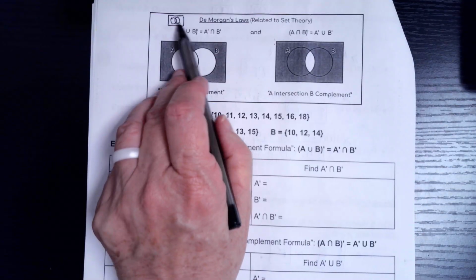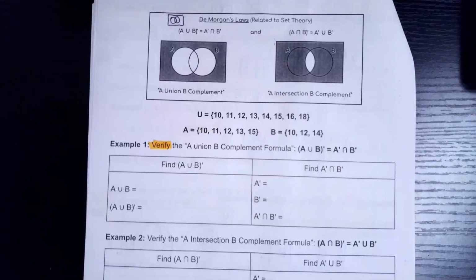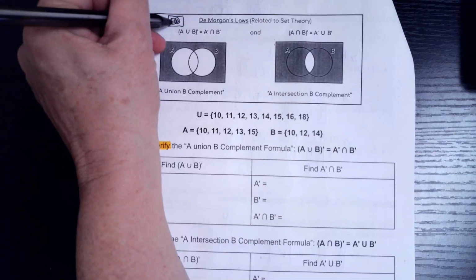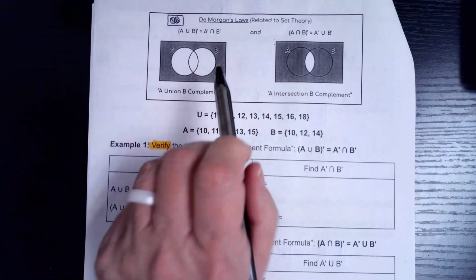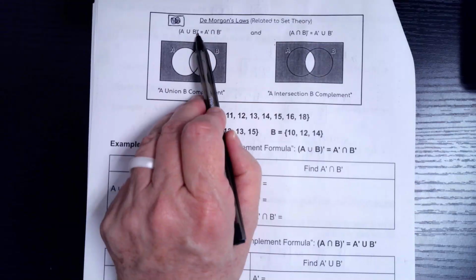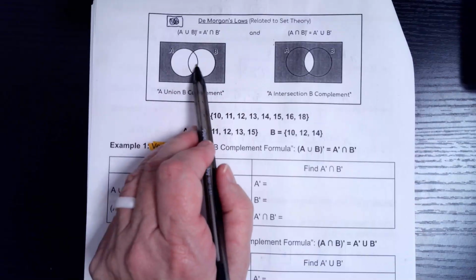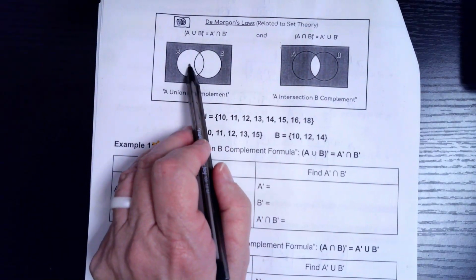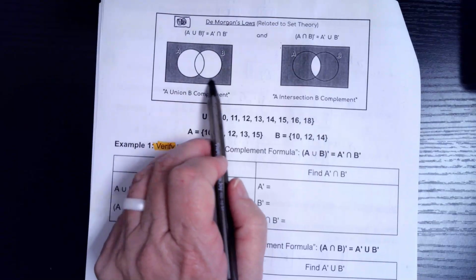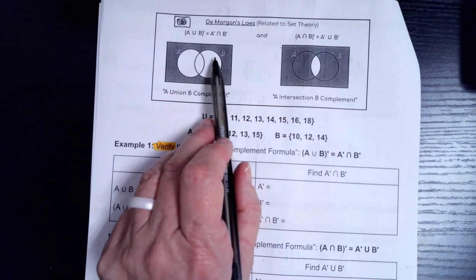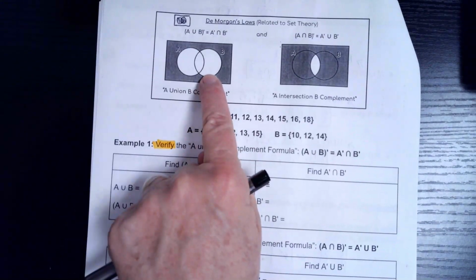Our options are shade everything or shade just the center section. What's a union? Everything, if they're all coming together. So A union B would look like that, right? So the complement of A union B would leave all of that unshaded and would shade everything that's on the outside part of the universal set. Is there logic to that? Okay? So that's the one we're focusing on.